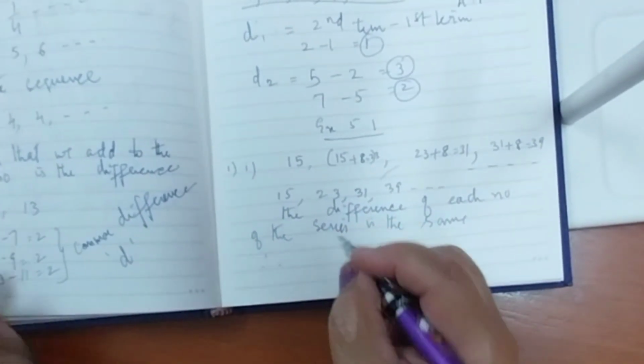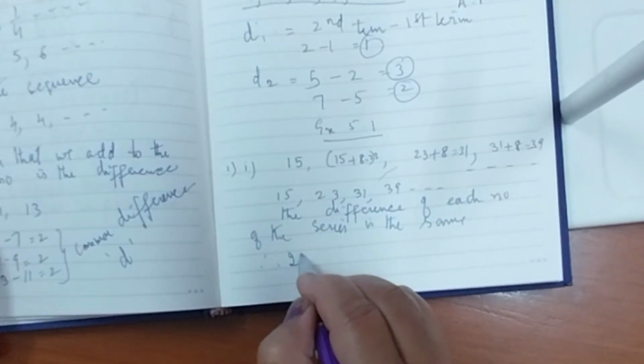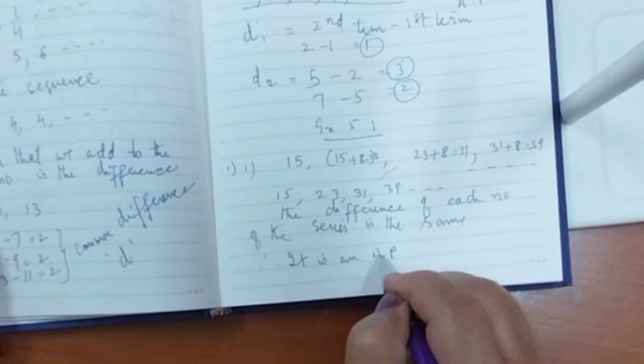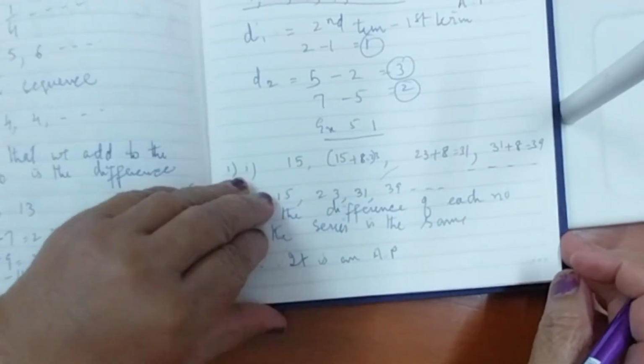Therefore, this forms an AP. Did you understand?